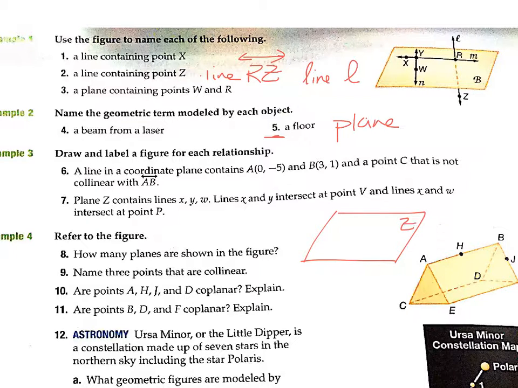That's my plane Z. I need to draw lines X and Y. So here is line X. Here is line Y. And they intersect at a point V. But also lines X and W intersect at a point P. So I'm going to draw the line W right here, and then it intersects line X here at the point P. So learning how to draw things, okay.